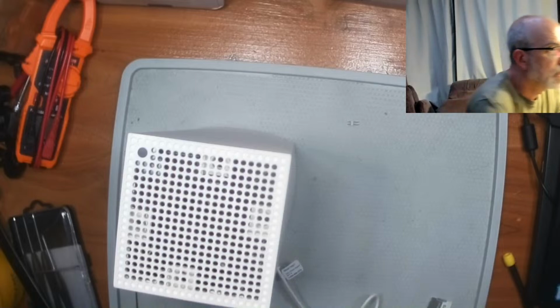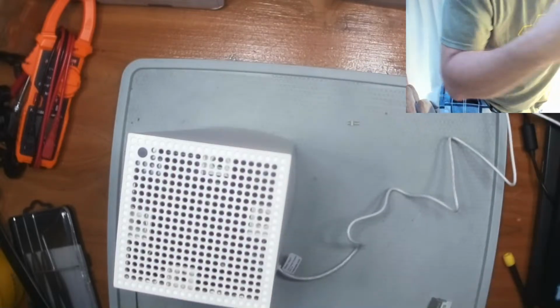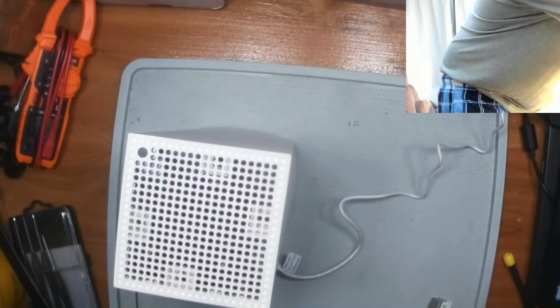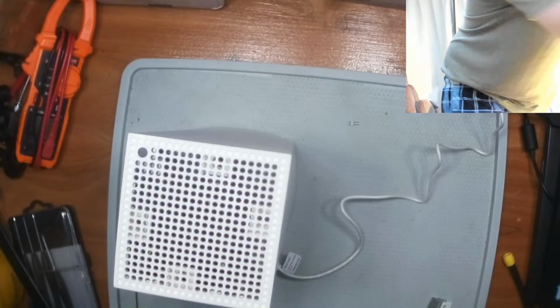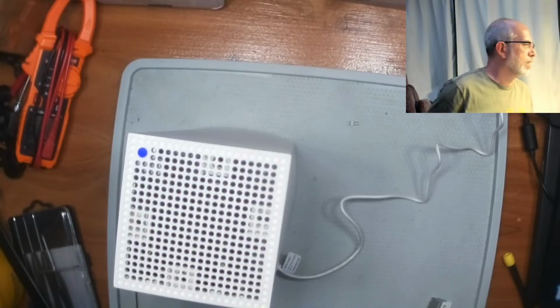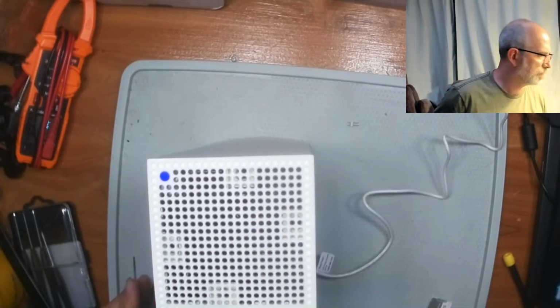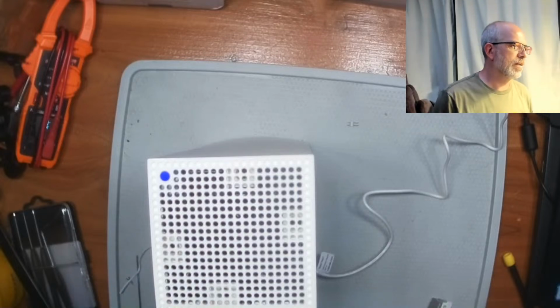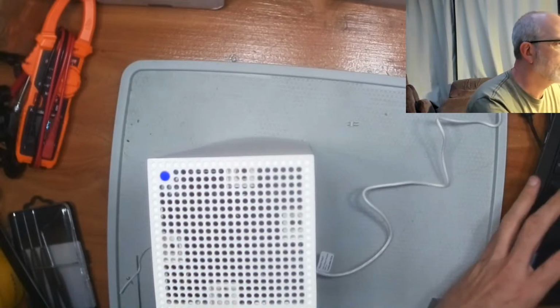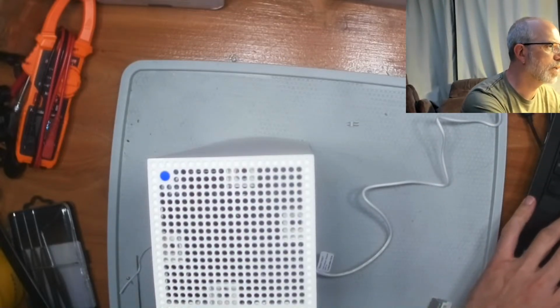So that is a loss for Linksys. Plugging her in. Let this guy boot up. Now in the meantime, we're going to go ahead and pull up the OpenWRT docs for this device.